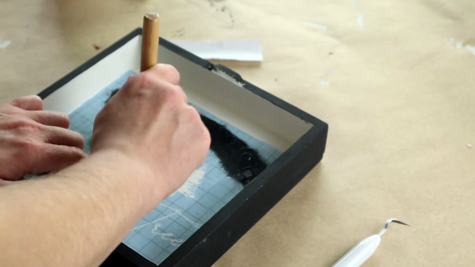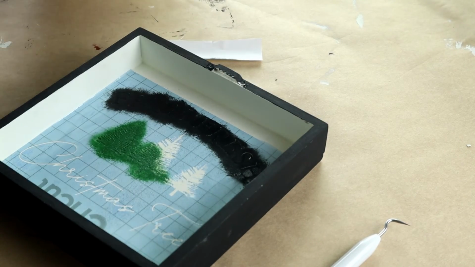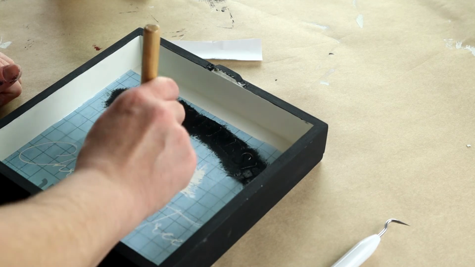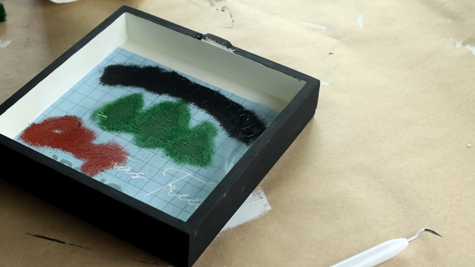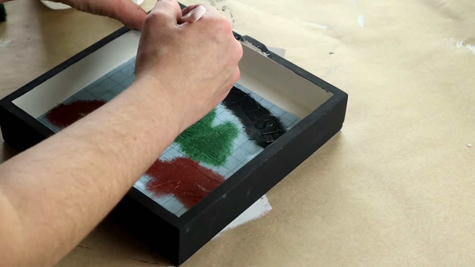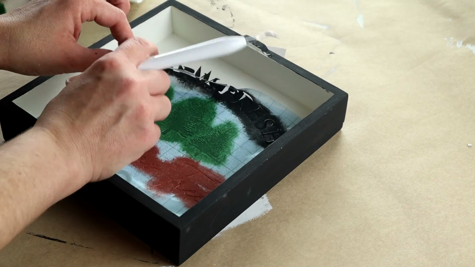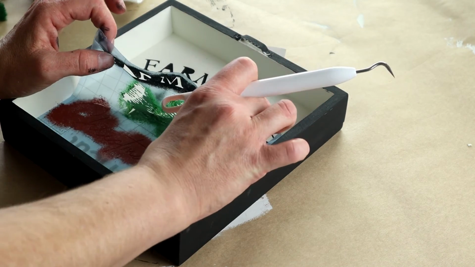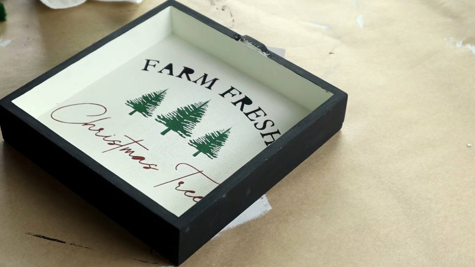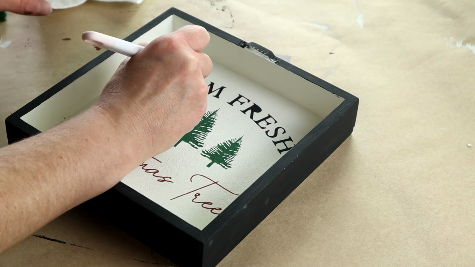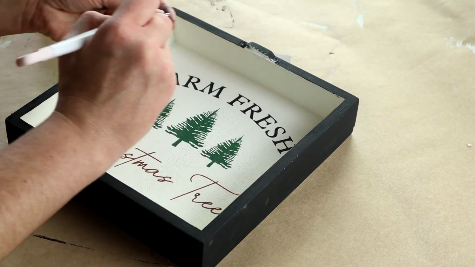For all of my trees, I'm using a color called Antique Green, and then for my words Christmas trees, I'm using the Folk Art chalk paint in the color Tuscan Red. I let that completely dry before removing the stencil. I removed the large piece of the stencil first, and then I went back in with my Cricut tool to remove any of the little pieces of vinyl that were in between my letters.